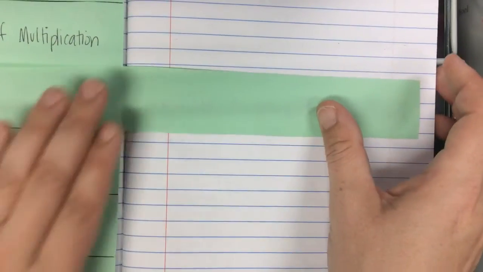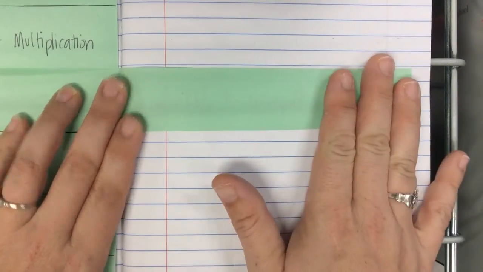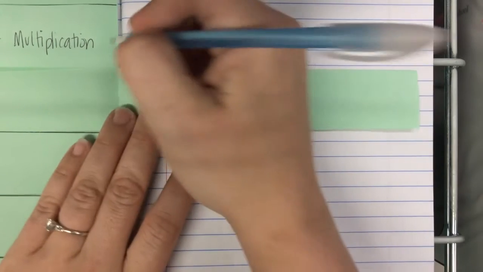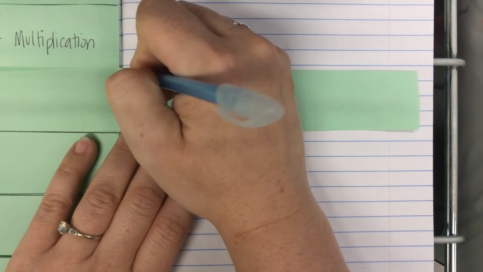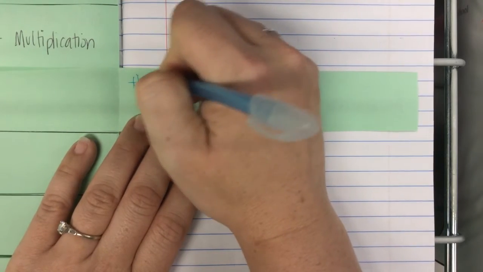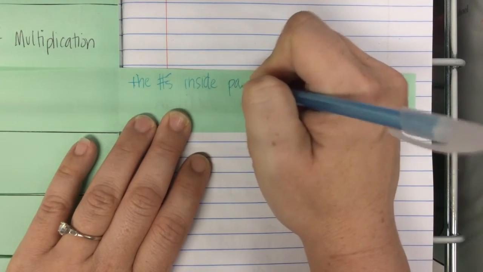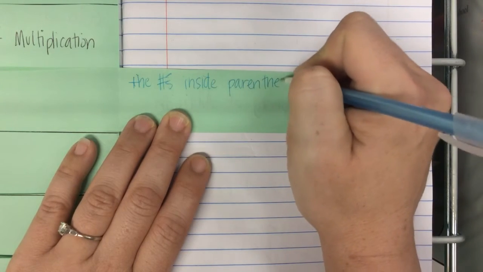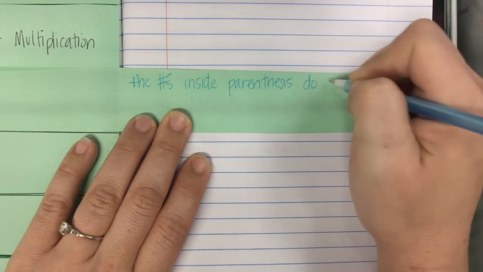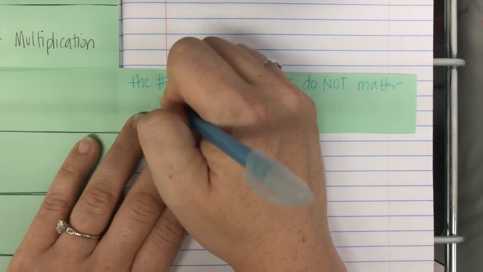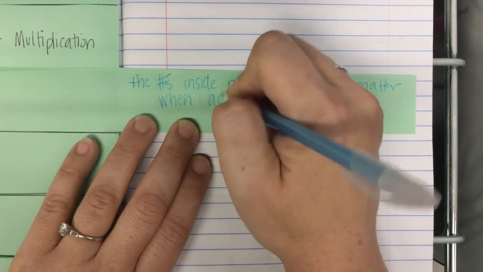And then open it up. And the associative property of addition is the numbers inside parentheses do not matter when adding.